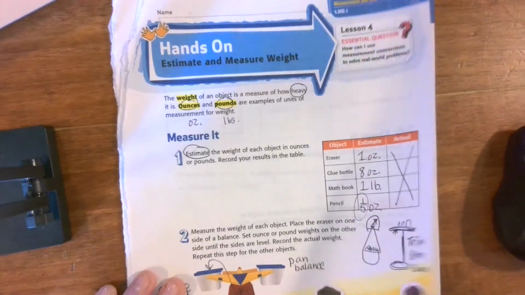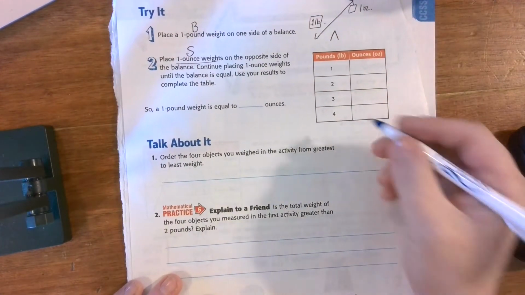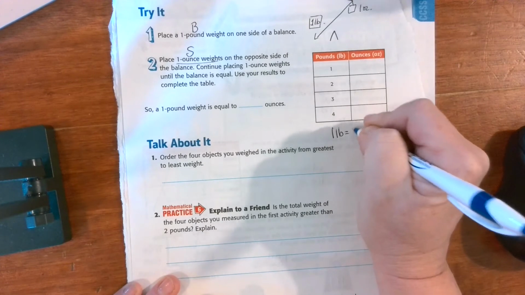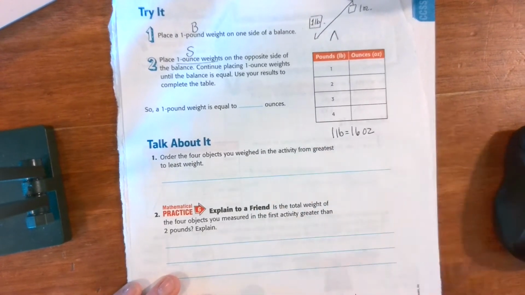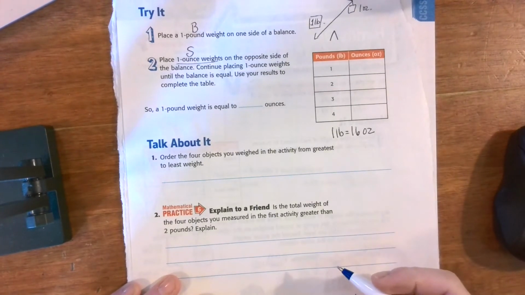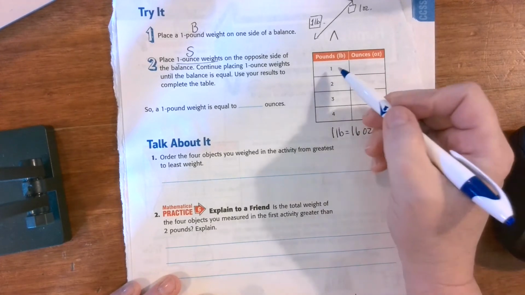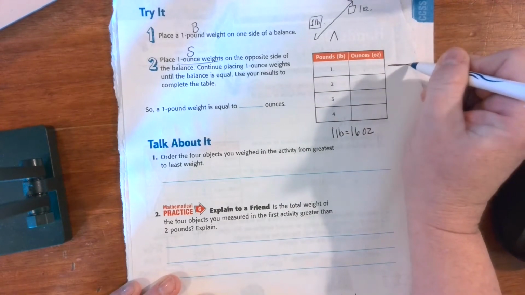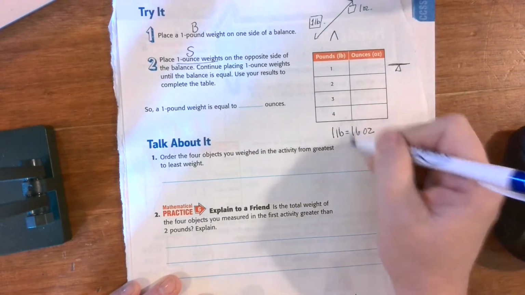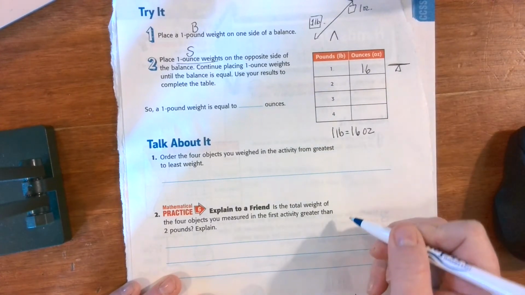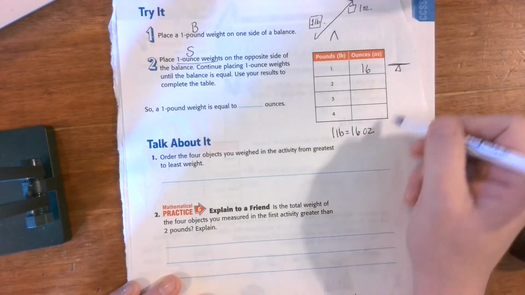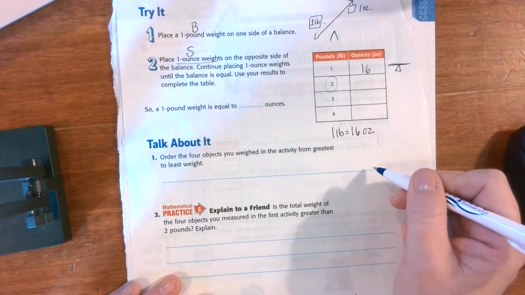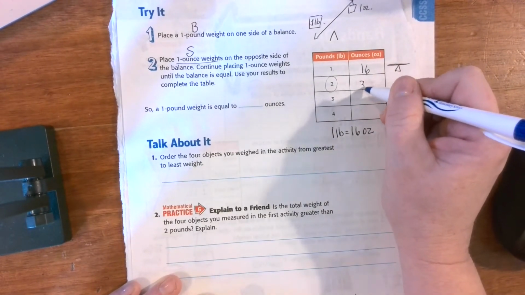So I'm going to give you the conversion. 1 pound is 16 ounces. So we could put our ounces on. So if I had 16 pounds, how many ounces would I need to make my teeter-totter straight? 16. And how many ounces would I need to make my teeter-totter straight if I had 2 pounds? We're just going to double it. 32.